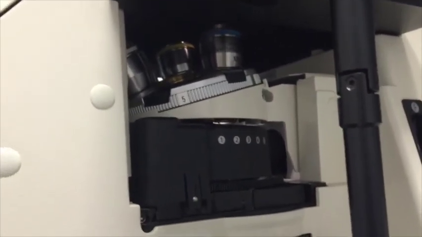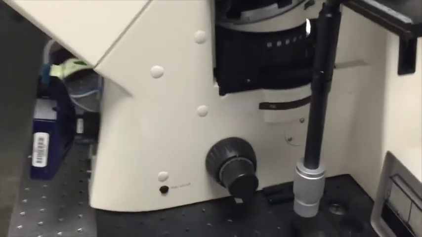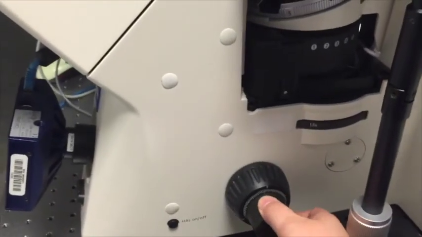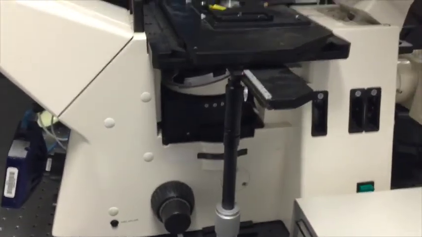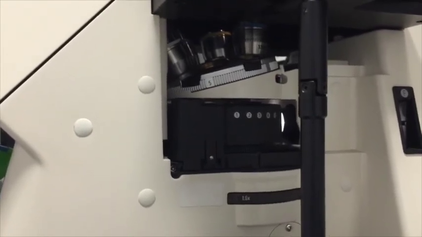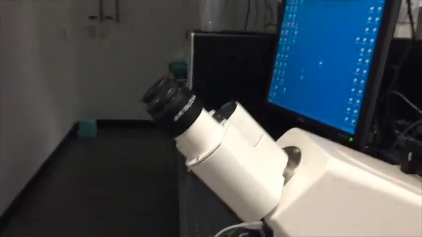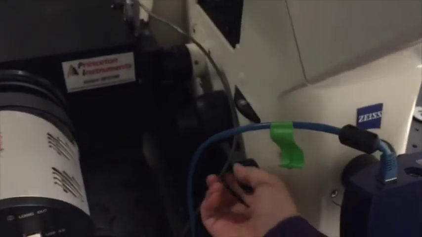Then the condenser lens focuses the light onto the sample. You can tune focus by this coarse and fine adjustment. When the light hits the sample, the scattered light is collected by the objective lens. And the reflected light misses the lens and is not collected. Then the light goes to the ocular lens and the eyepiece, or you can choose for it to go to the CCD camera.